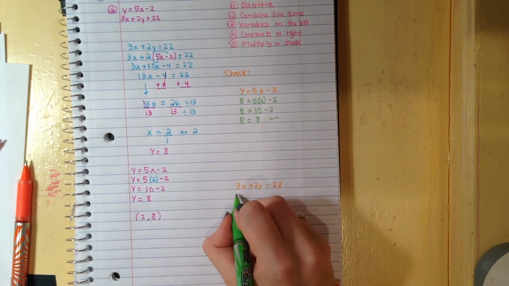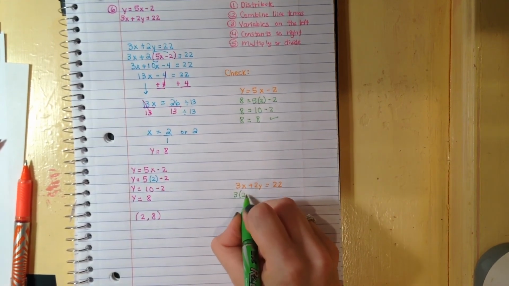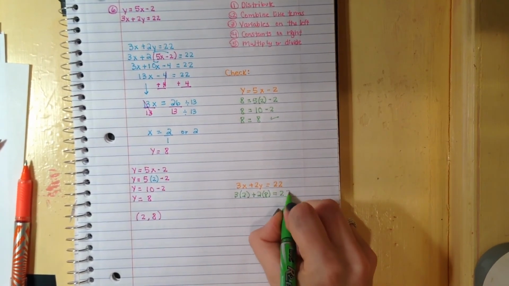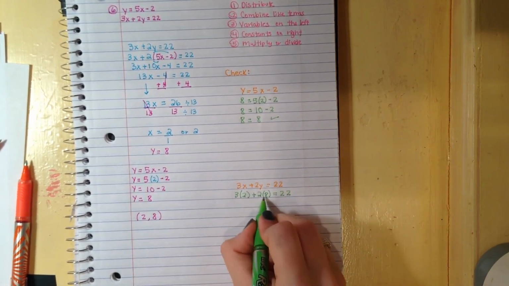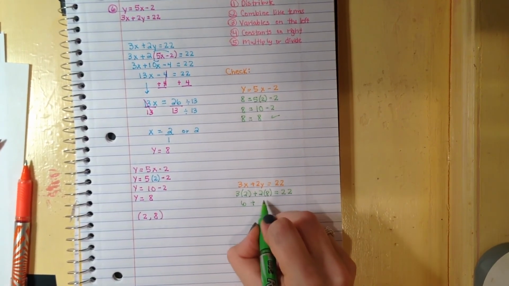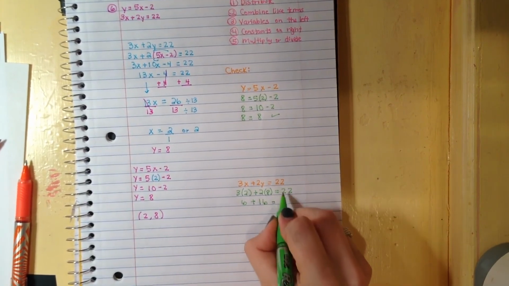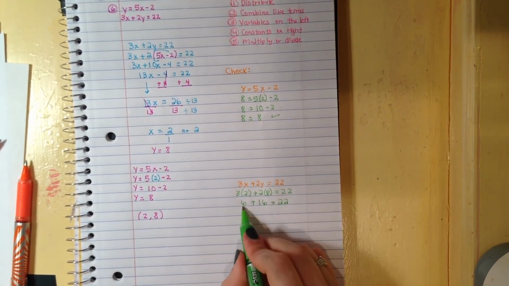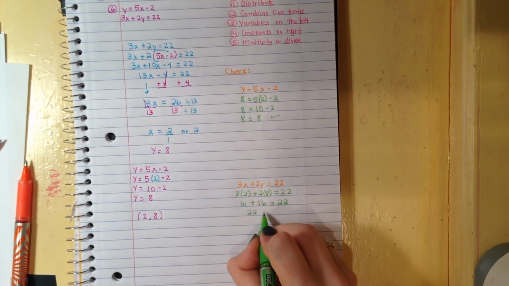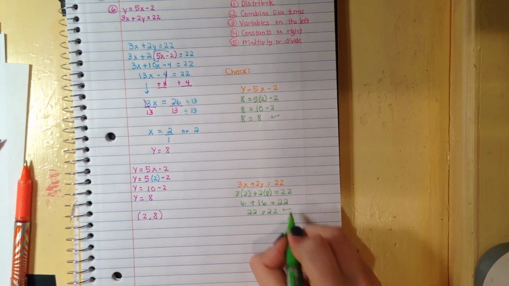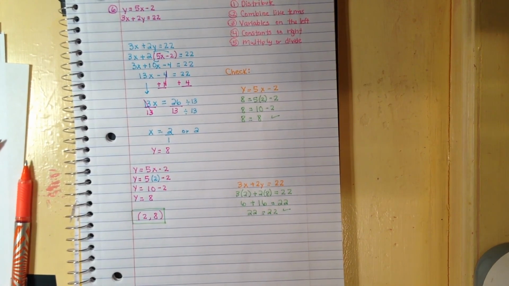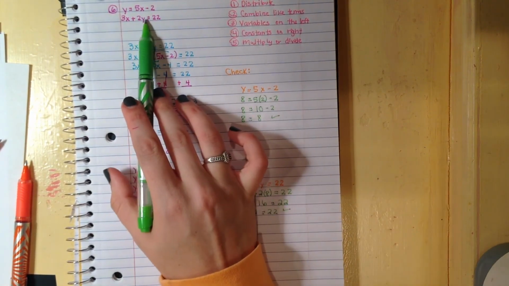So when I go and plug in for my second equation, 2 in for x and 8 in for y, and simplify from left to right, 3 times 2 is 6, and 2 times 8 is 16. Bring down what I have on the right side of the equal sign. 6 plus 16 is in fact 22, and 22 bring down on the right side equals 22. Therefore, the solution ordered pair 2, 8 is a solution to the system of linear equations.